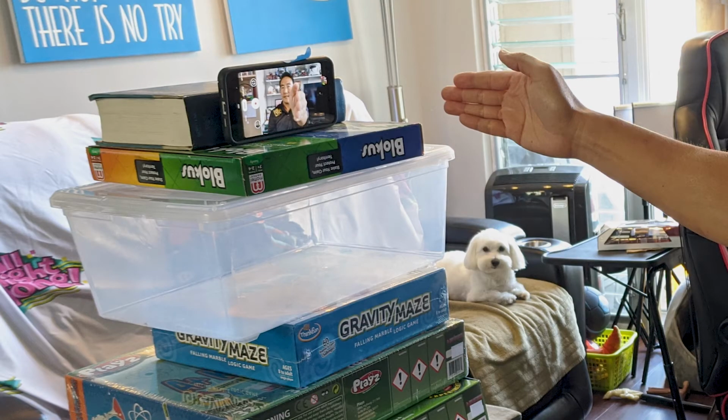Now, this takes some experimenting. We had the Harry Potter book under the phone at first, which is the best usage for a Harry Potter book, but that was a little too high, too many pages in that book, which is another reason why I haven't read it yet. So we switched it out with the Blokus game, and that worked better. So the moral of the story here is Blokus better than Harry Potter.